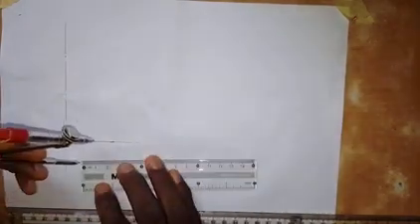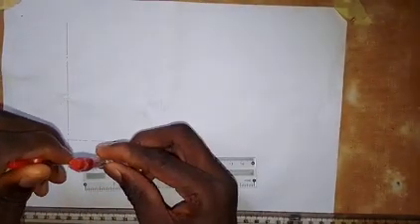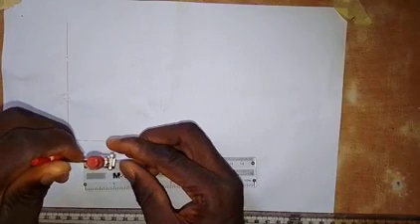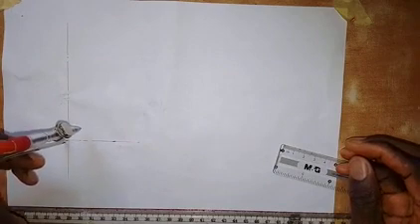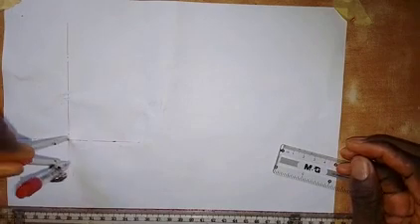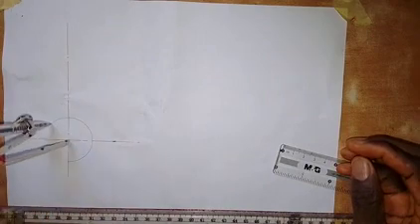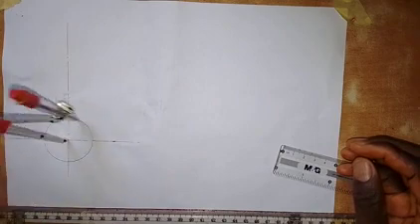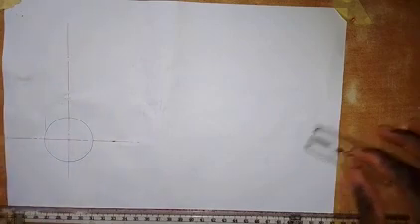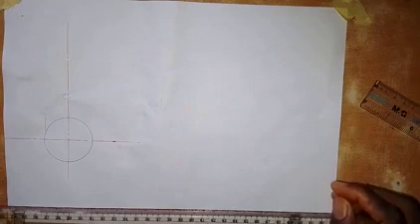The next thing that we are going to do is to take a measurement of 21 millimeters as the radius of the vertical cylinder or vertical pipe, which is half of 42 millimeters. So I put the point of my compass here, and I will draw a circle. The circle goes like this. This is the plan, the top view of the vertical cylinder.